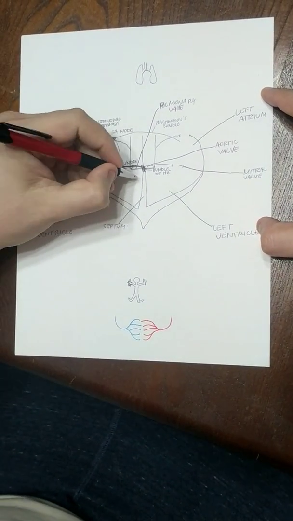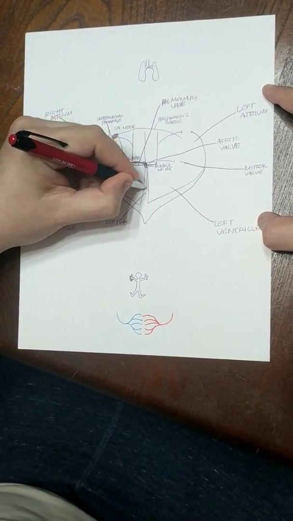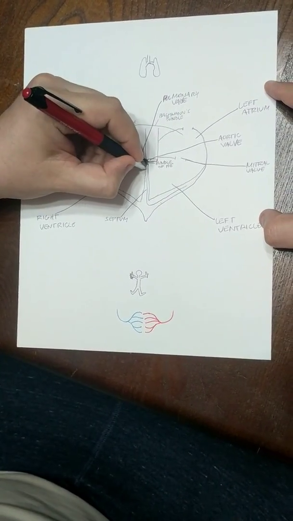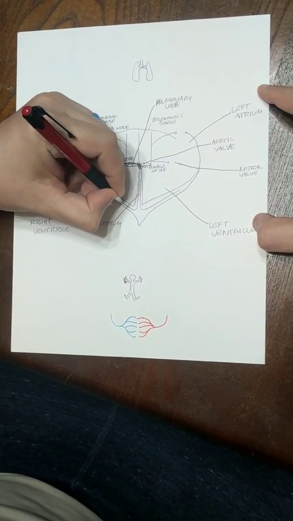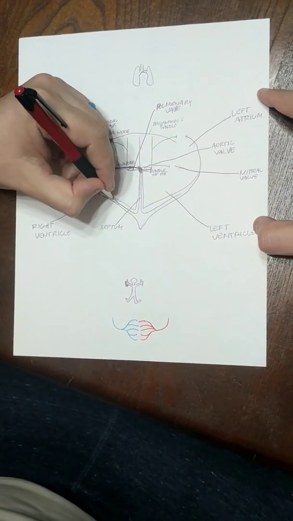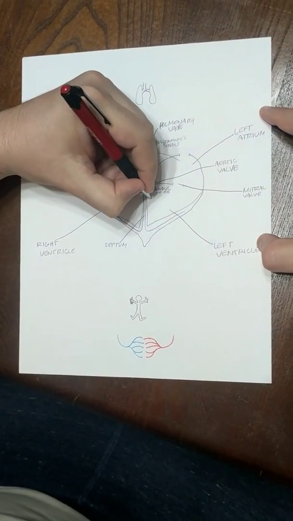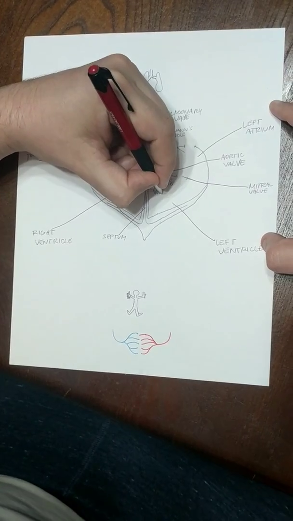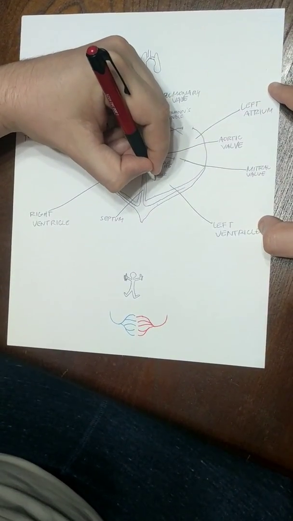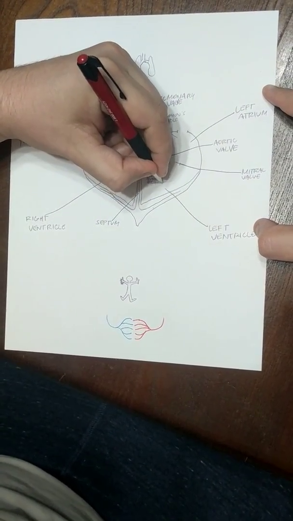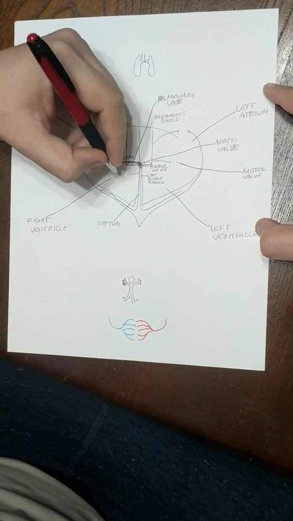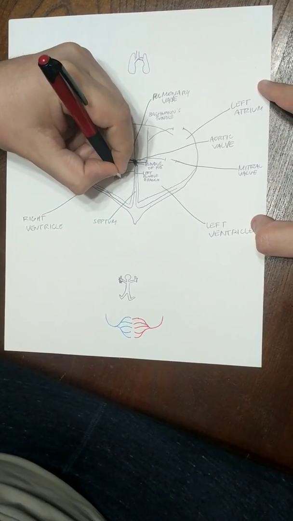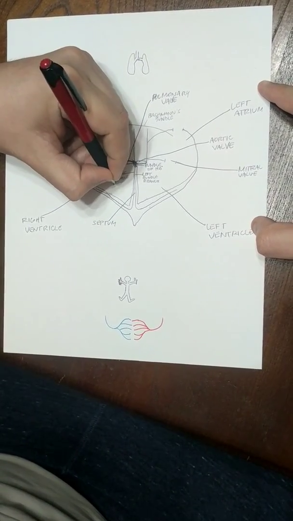From the bundle, it's going to go down the bundle branches, which are also labeled anatomically, so I'm sure you can guess. This one here would be your left bundle branch, leaving the other side to be, of course, your right bundle branch.